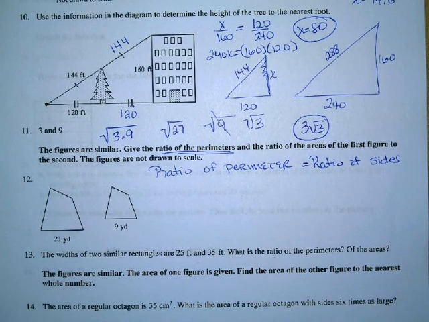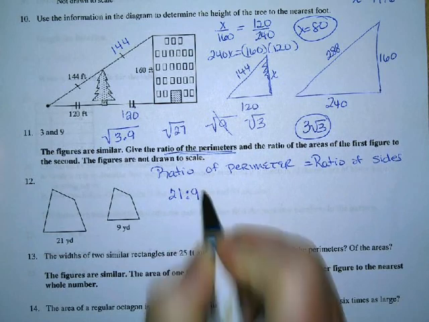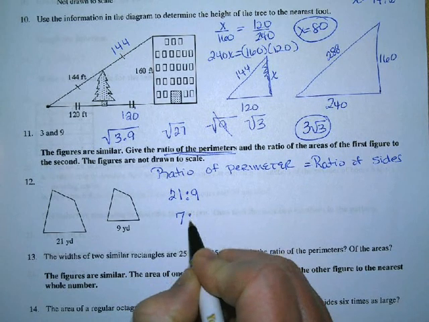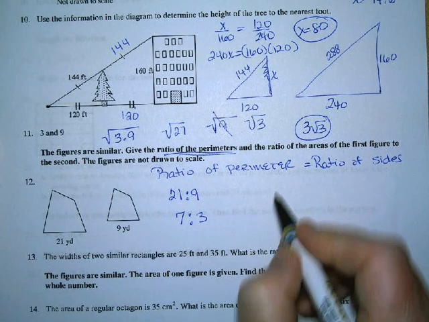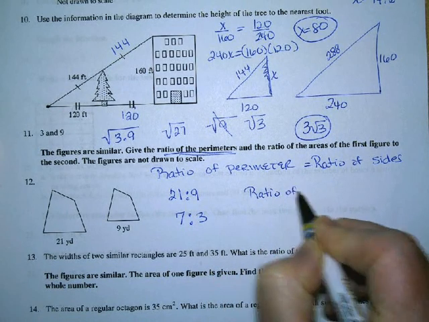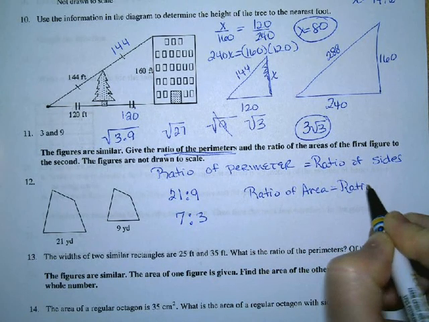So let's give the ratio. What would it be? 21 to 9. Can we simplify that ratio? 7 to 3. Now, the ratio of the areas is equal to the ratio of the sides squared.